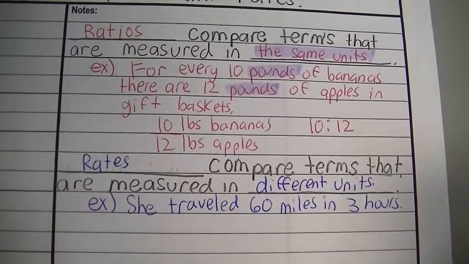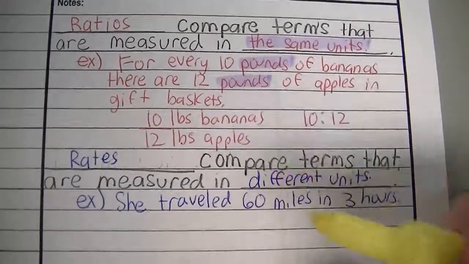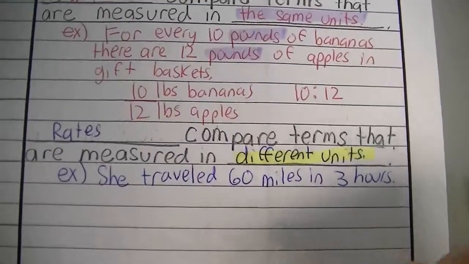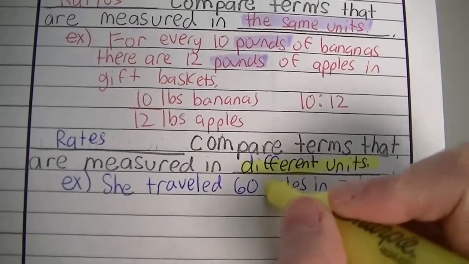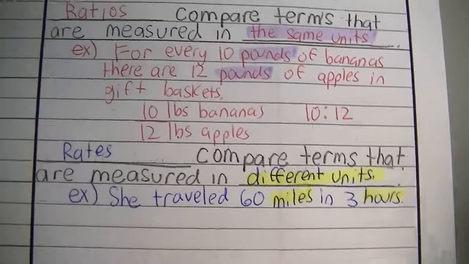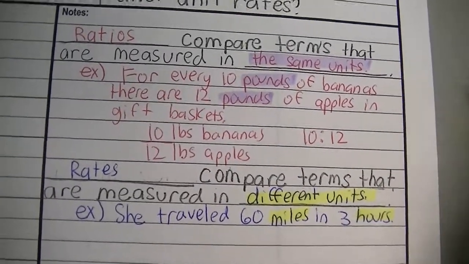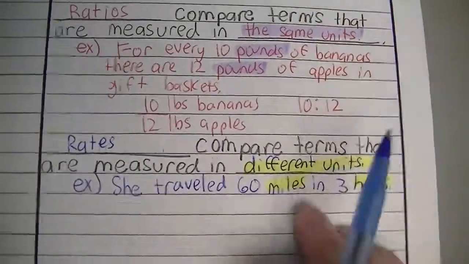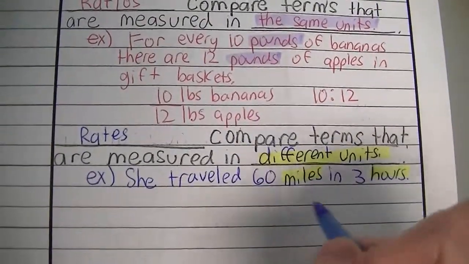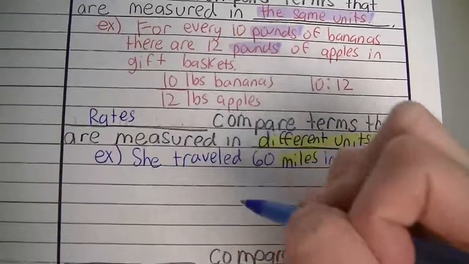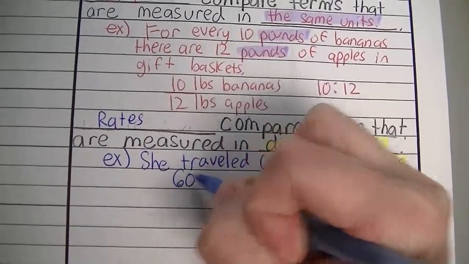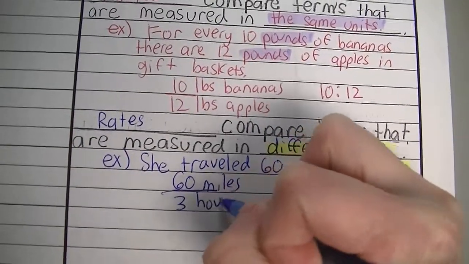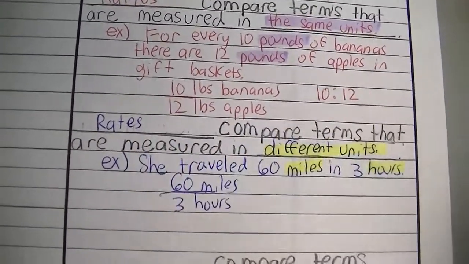So the key thing with rates is they are in different units. So look at the units here. We've got miles versus hours. So let's go ahead and write the fraction represented by that situation. Distance on the top, time on the bottom. So this would be 60 miles in 3 hours. Okay, so different units are rates.